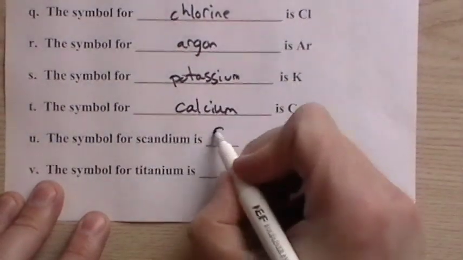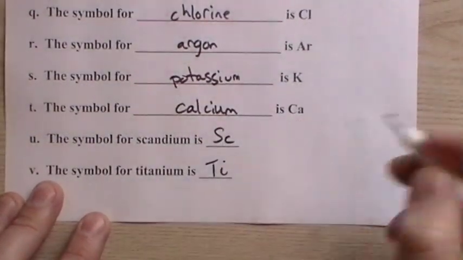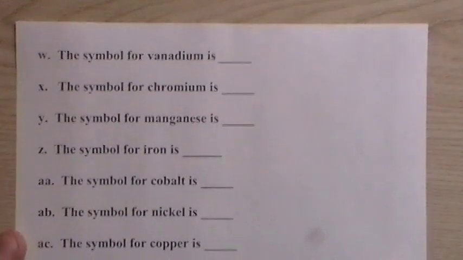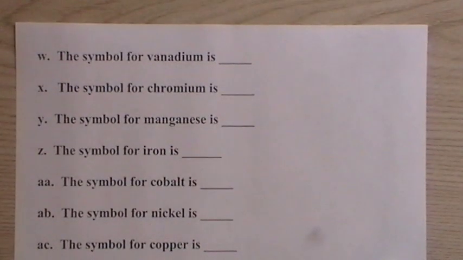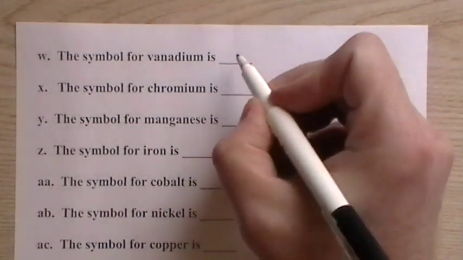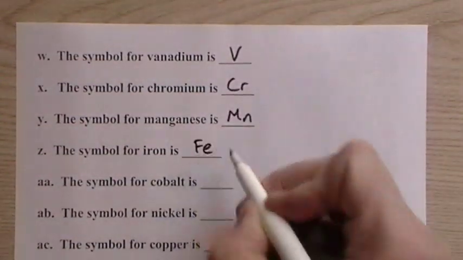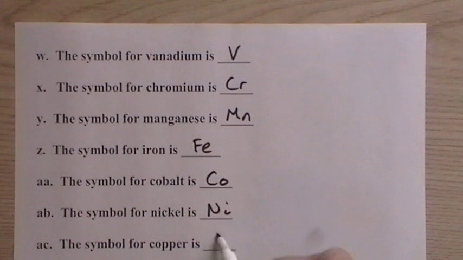And then we have Sc for scandium, Ti for titanium. Okay, keep going. And I just pause to make sure it's on screen here. So if it's not on screen initially, I'll scoot it up. Vanadium, V, Cr, Mn, Fe, Co, Ni, Cu, Zn.